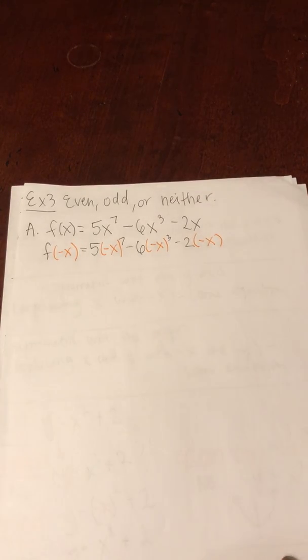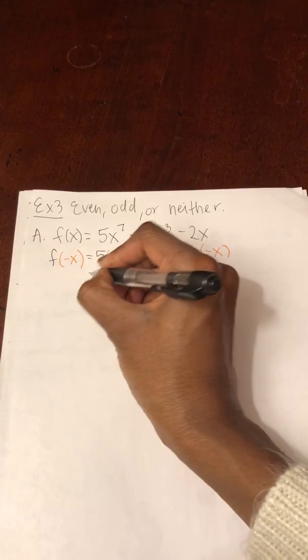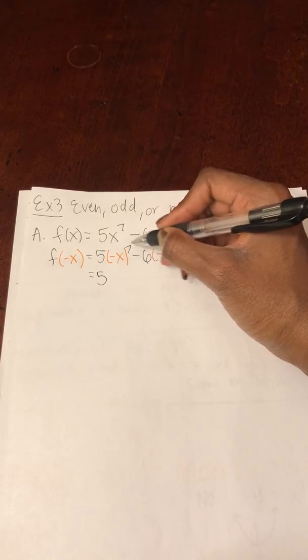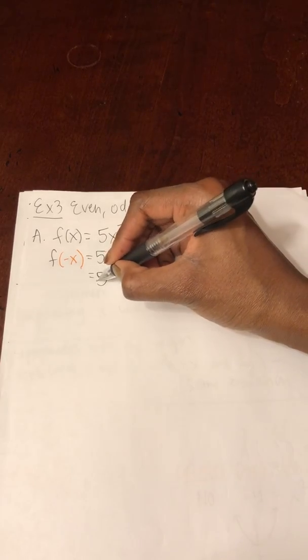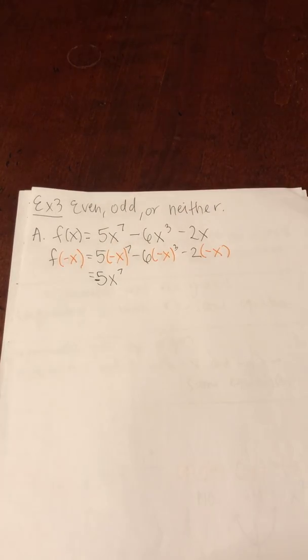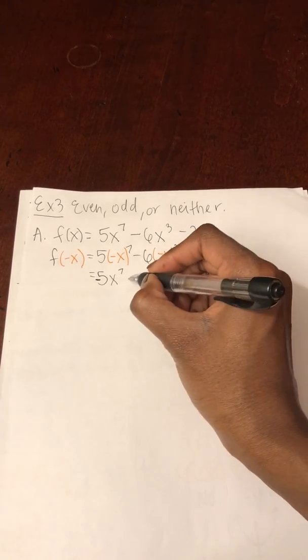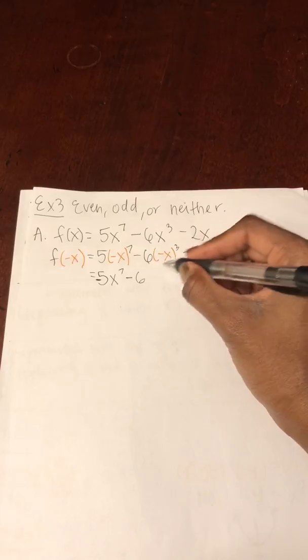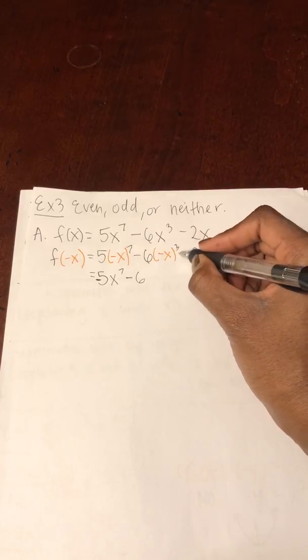And then I'm going to simplify this. So this is going to be 5, and because this is an odd power, it's going to become a negative, okay? So this is going to be negative 5x to the 7. Okay, we already have a minus 6 here. And then again, because this is odd, it's going to become a negative.